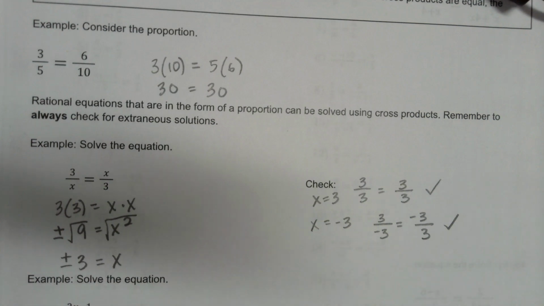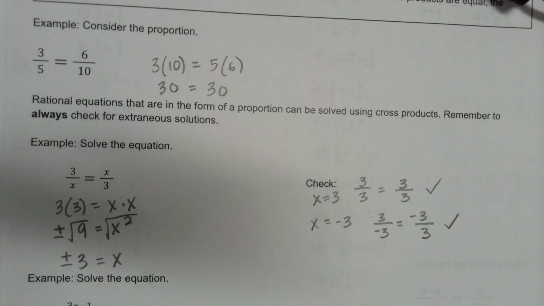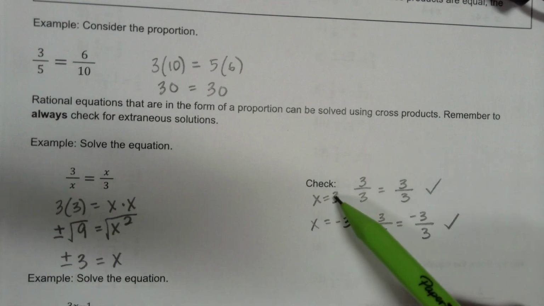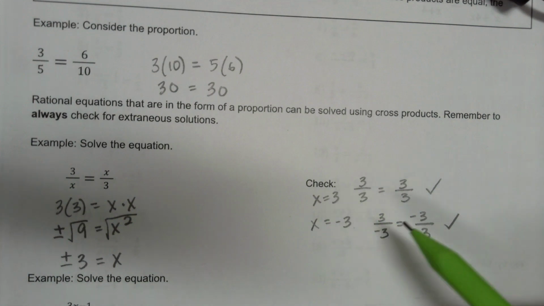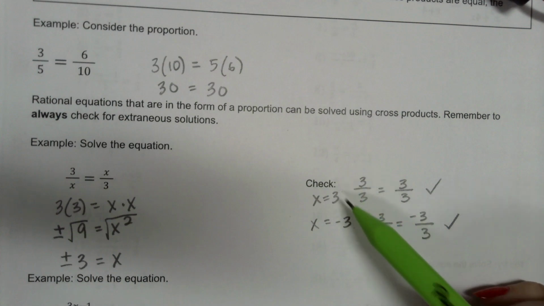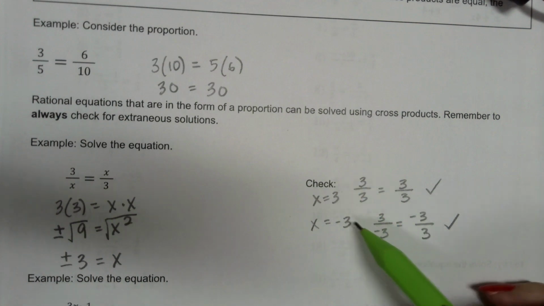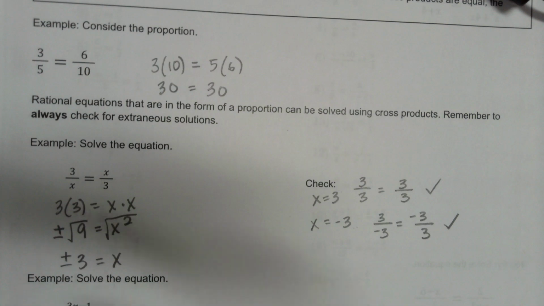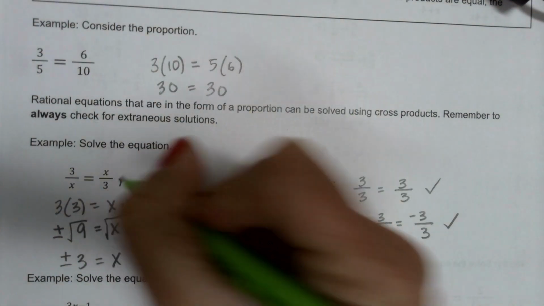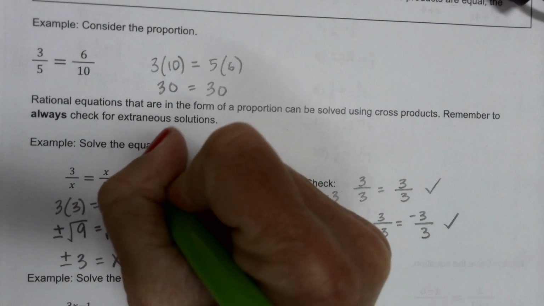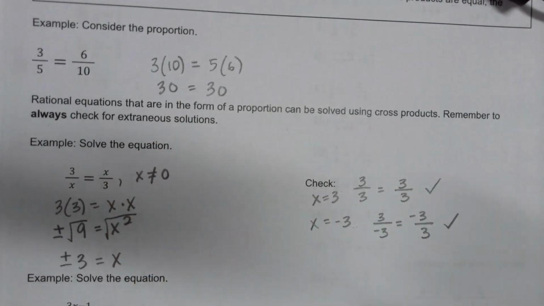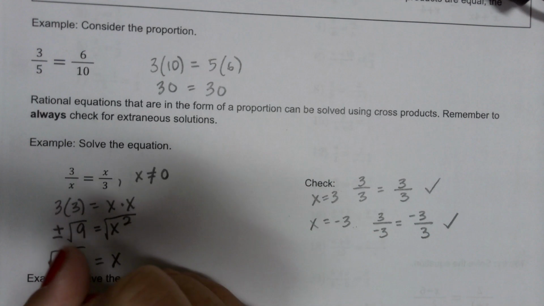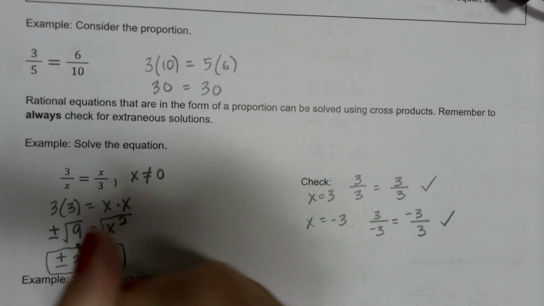Now, this is a rational equation, which is different than a rational expression. So we found the solutions to these. We just have to make sure that neither of these are exclusions to our original problem. And since the only exclusion to our original problem is x is not equal to 0, then we have our answers. X is plus or minus 3.